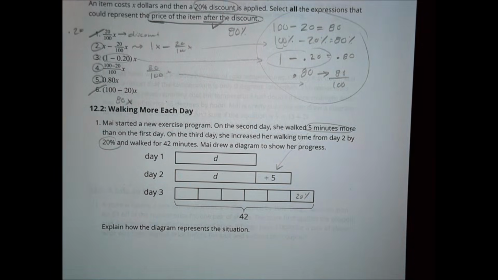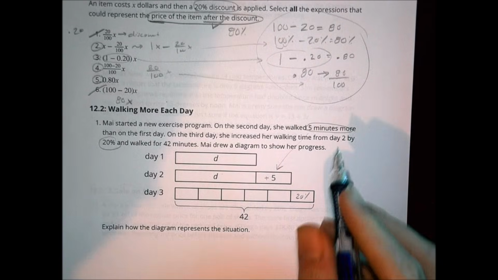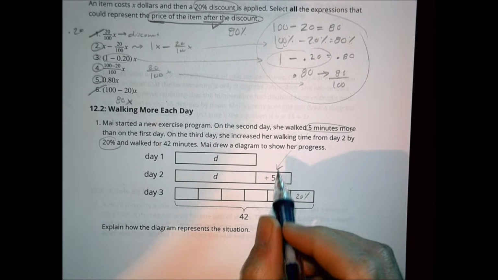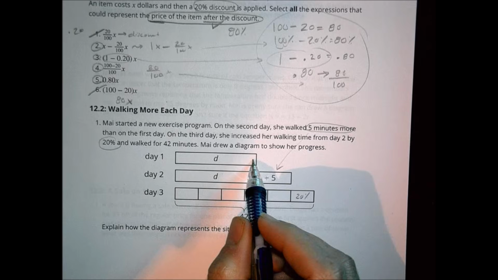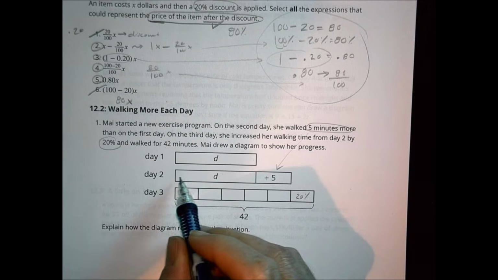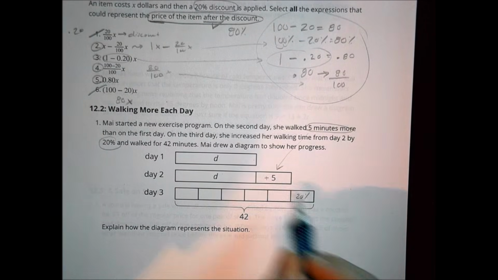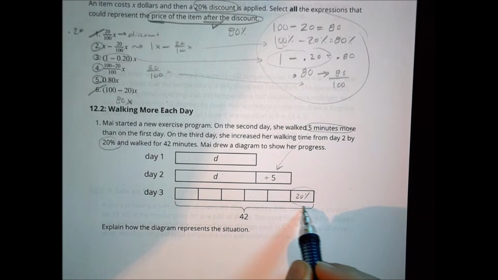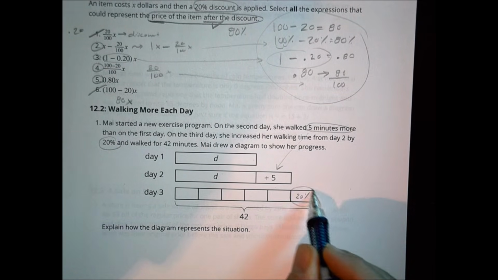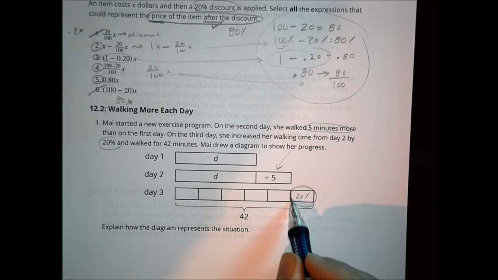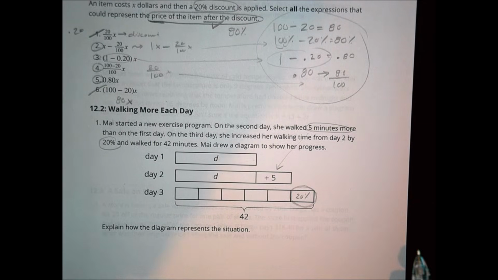And she drew this diagram to explain how far she walked and show her progress here. So let's take a look at this picture. We know she walks a certain amount on day 1. On day 2, she does that same amount plus 5. And on day 3, she adds this 20%. So I guess what we have to talk about here is where does this 20% number come from and how would you say it's 20?